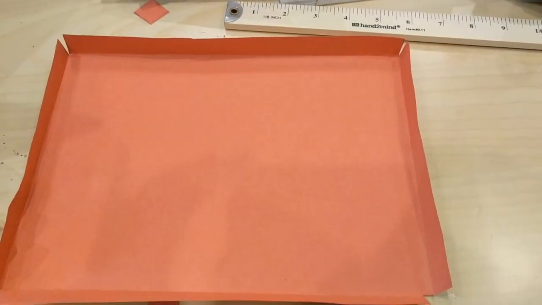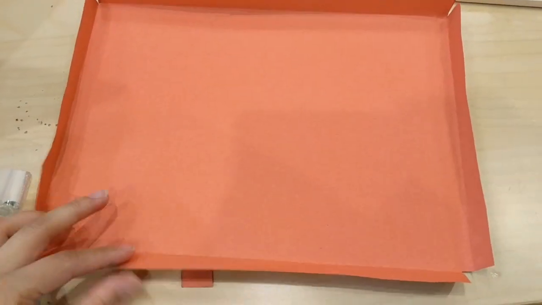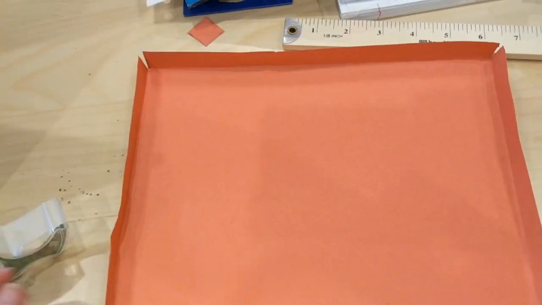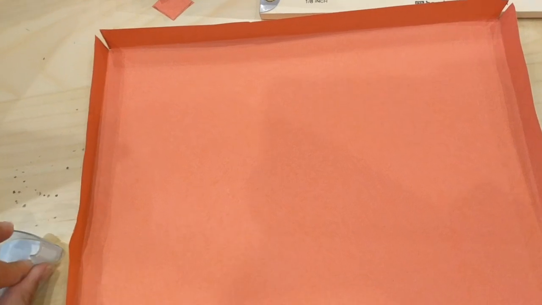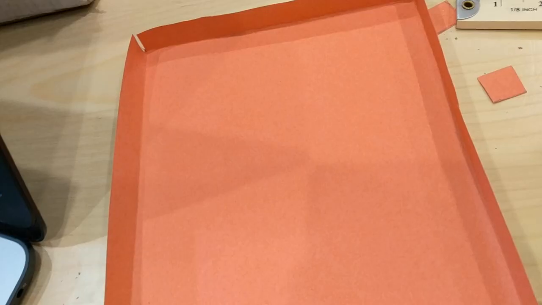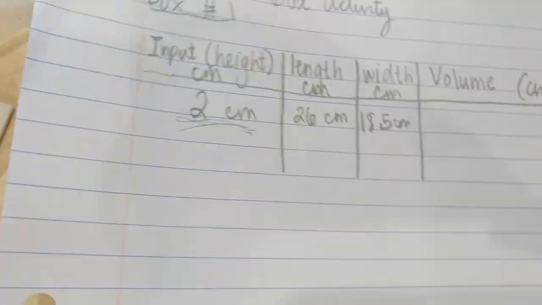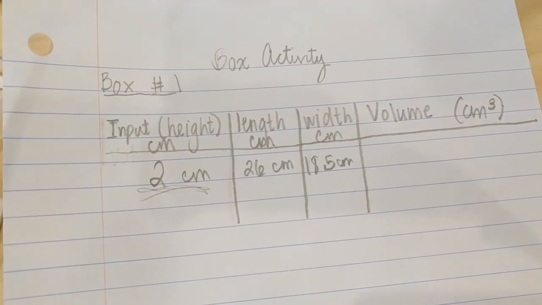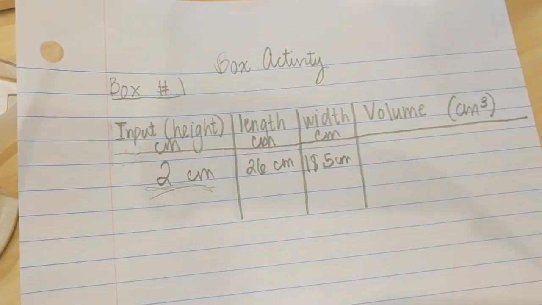Fold that up. You should have all 4 sides folded up, so you make this box, and you can go ahead and tape the sides together so your box stays held up. Okay, so go ahead, create your box, make sure your table is filled out with the input, the length, and the width, and then in the next step we'll discuss finding volume.